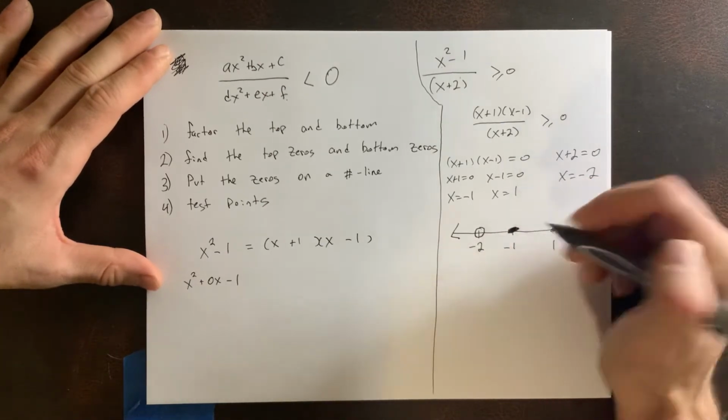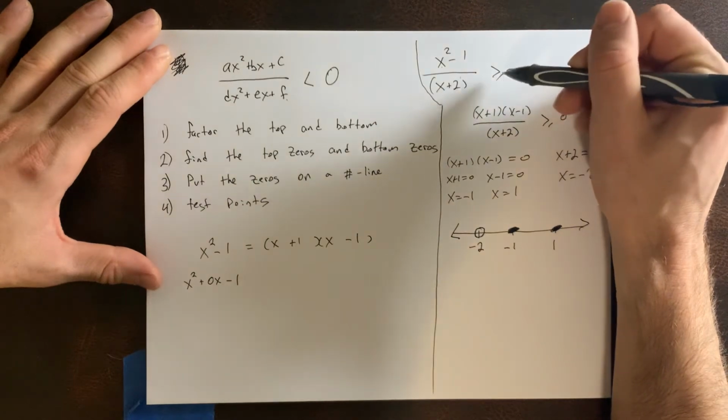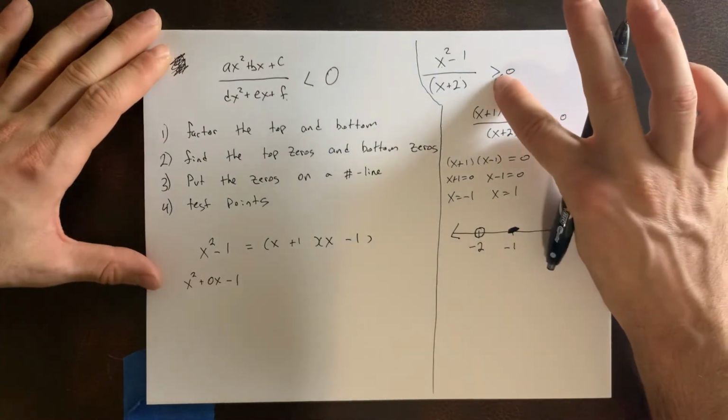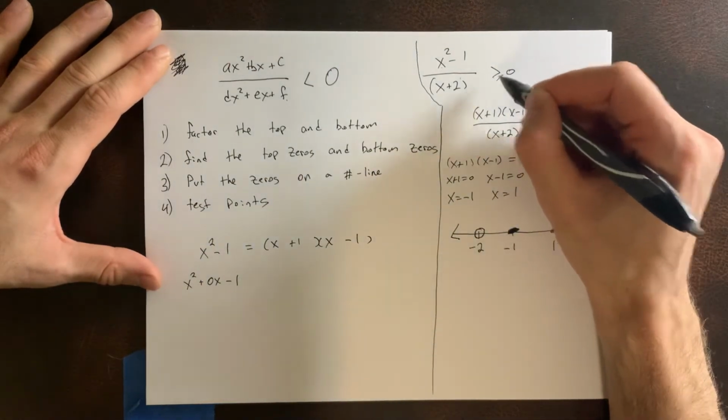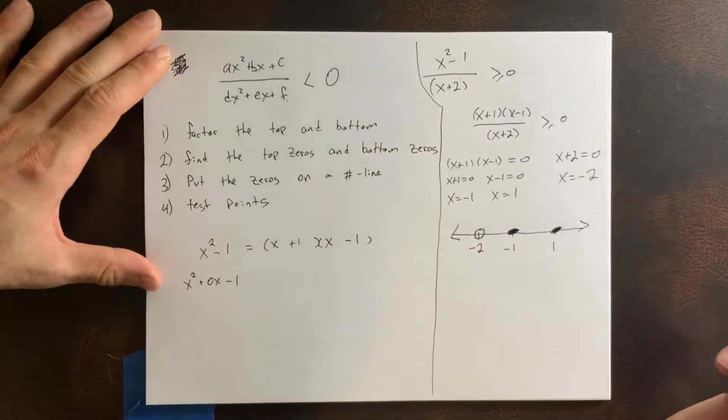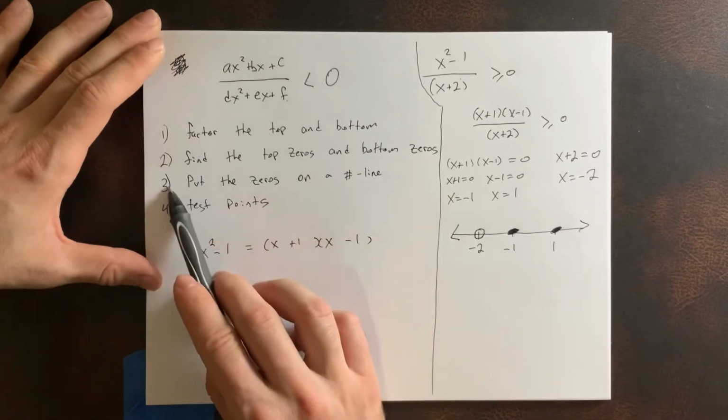In the next example, we'll do one where this wasn't an or equal to sign. So if this was just like a greater than sign like this, the top zeros would also have open circles. But because there's this or equal to part, we have closed circles. Okay, so this takes care of step 1, 2, and step 3.